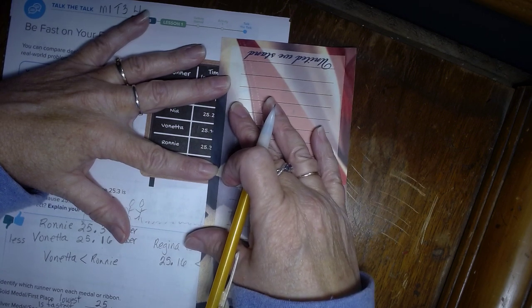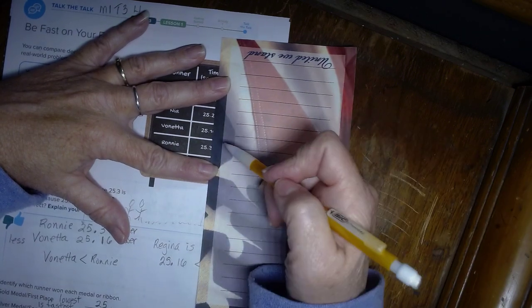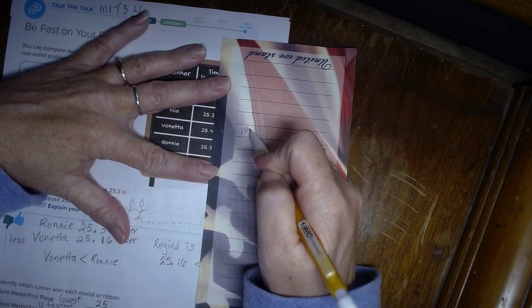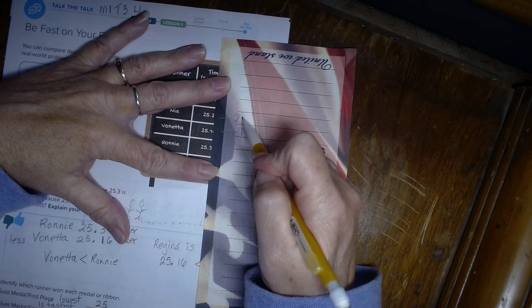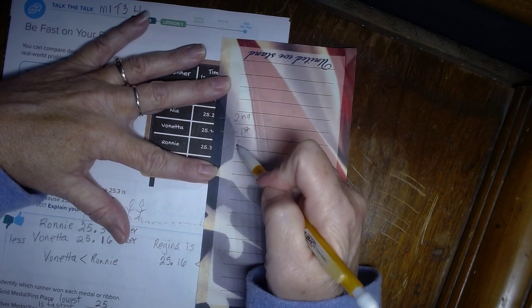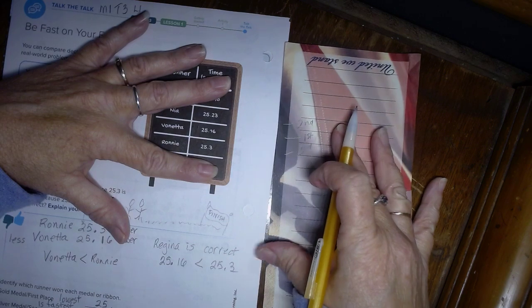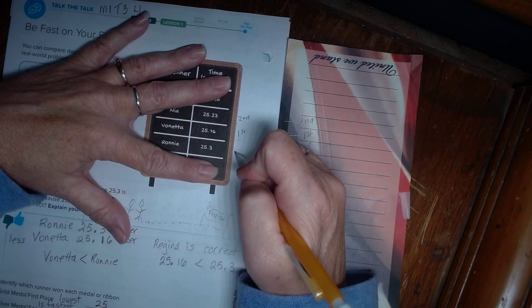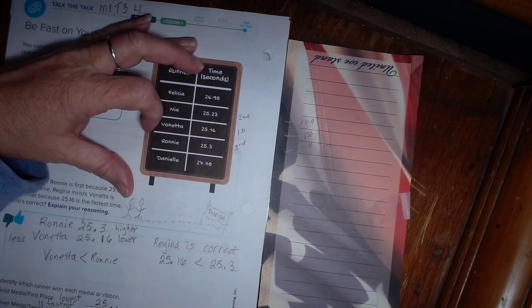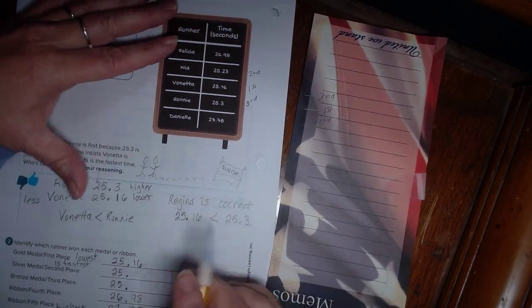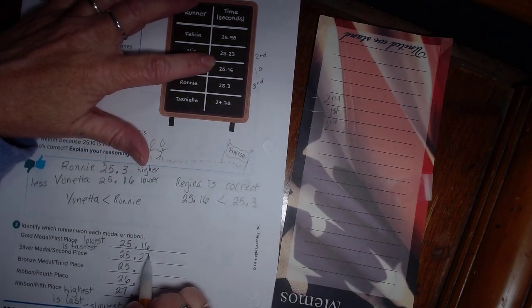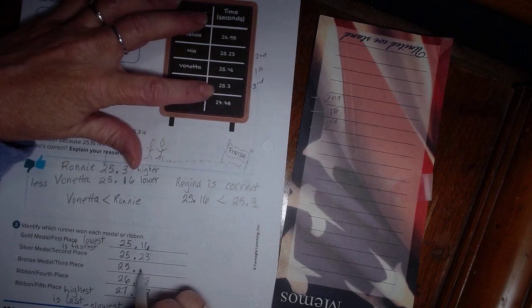Now remember, we want to go smallest to biggest because smallest is the fastest. So the first number that we're going to write is the one that has the smallest number. So this is our first. Then a 2, this will be our second. And then the bottom one is our third. So let me transfer that over here: first, second, and third. So 25 and 16 hundredths, 25 and 23 hundredths, 25 and 3/10.